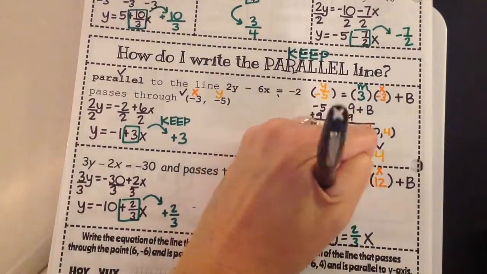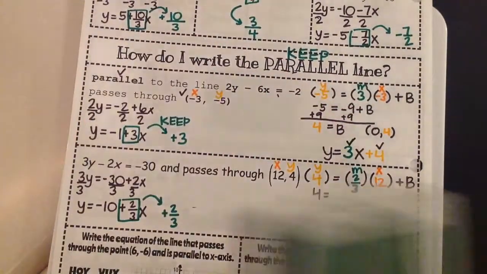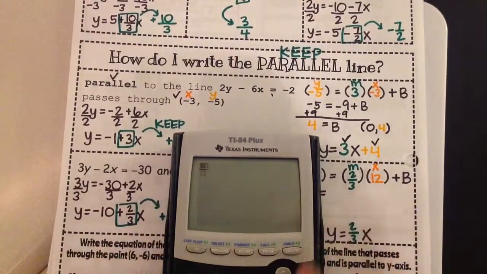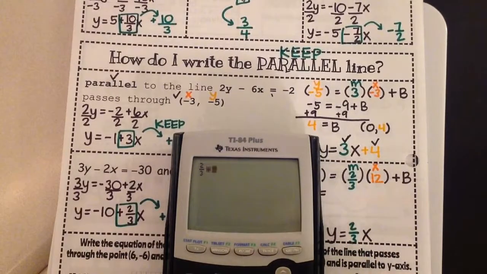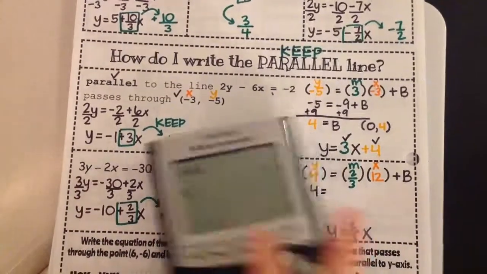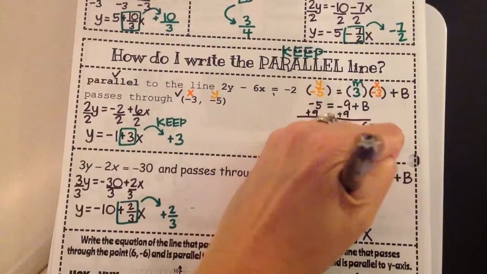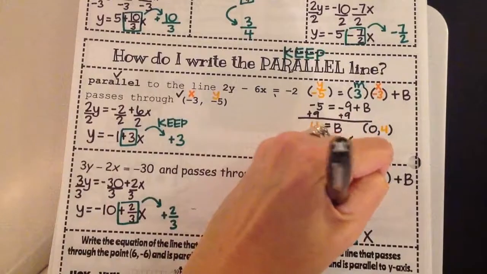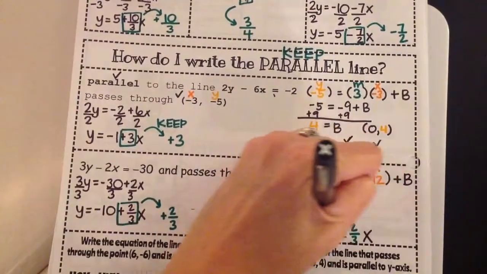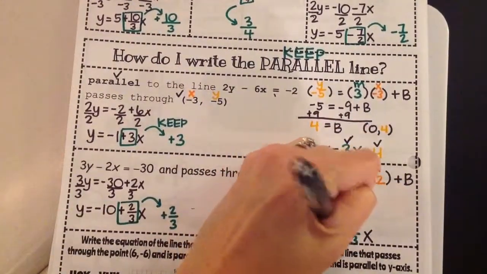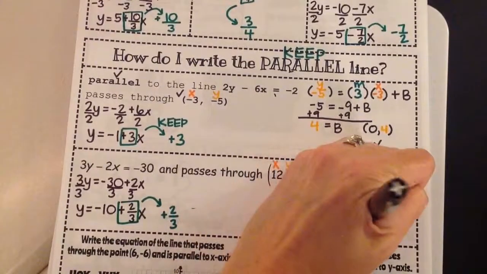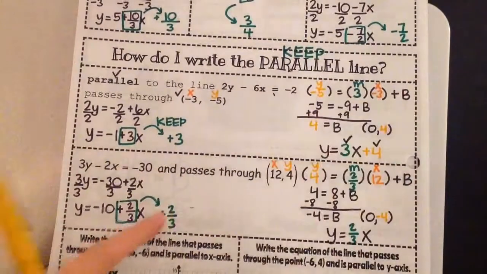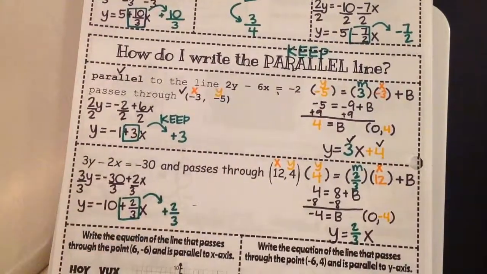So I've got 4 equals. I'm going to multiply because maybe we struggle with fractions and multiplication. So I'm going to type in 2/3 times 12. And I got 8. So I have 8 plus b. All right, now to move that 8, do I add or subtract 8? You're going to subtract 8 from both sides. And you're going to get negative 4 equals the y-intercept. So my line, if I was graphing this, is going to start at the point 0, negative 4, and it's going to move up to right 3 since my slope is positive.